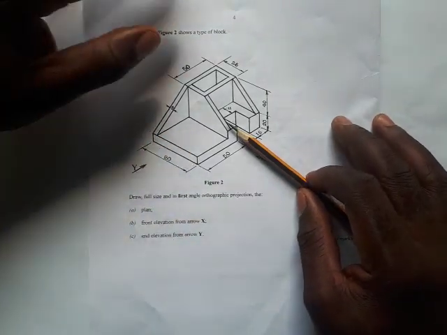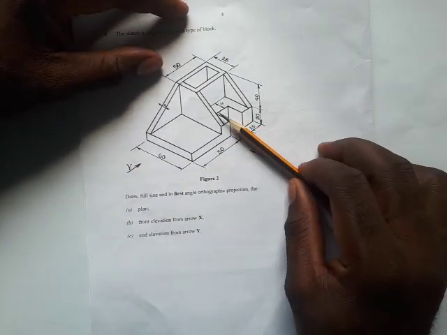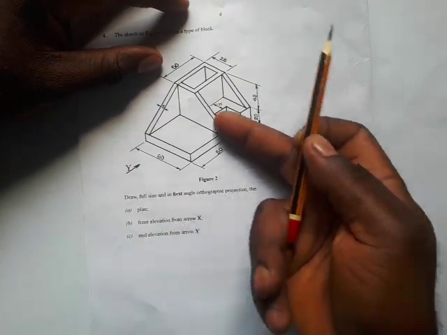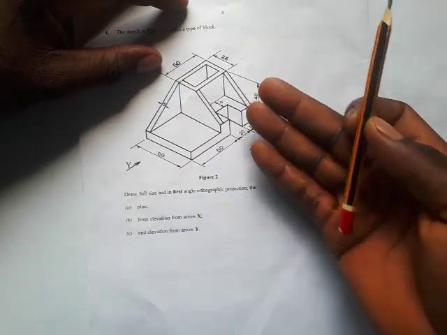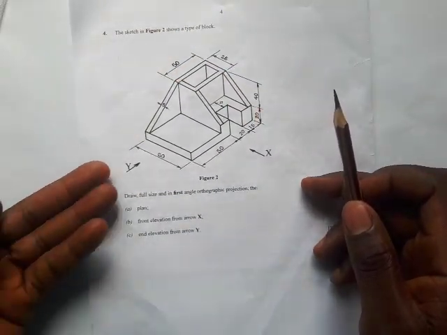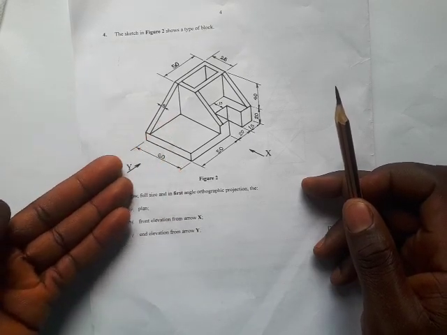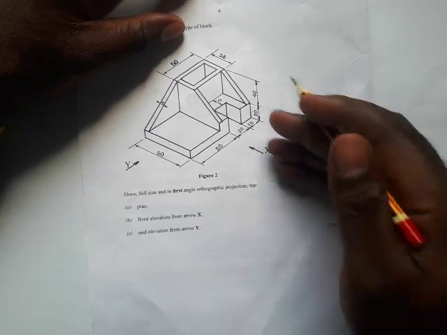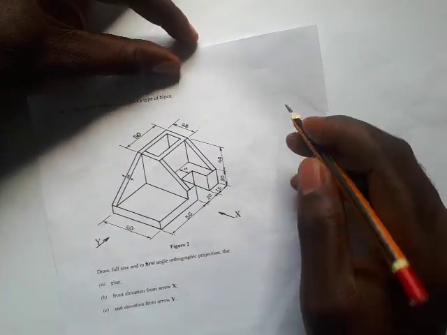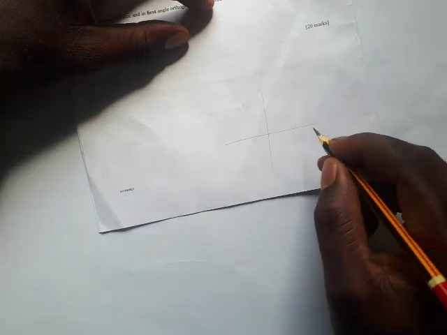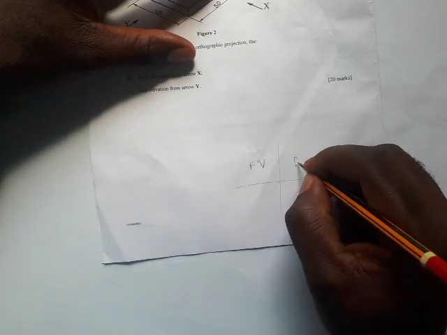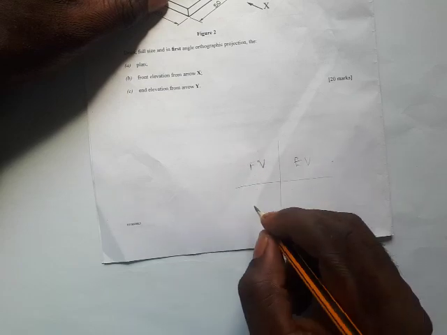You're going to draw this under the condition of having the front view on this side, that is the right hand side. If the front view were to be on the left hand side, certain rules will change. If we're having it on this side, that means we are drawing in first angle. It means we're going to have our vertical and horizontal line. We're going to have our front elevation here, or front view if you like. We're going to have our end view here, and we're going to have our plan here.